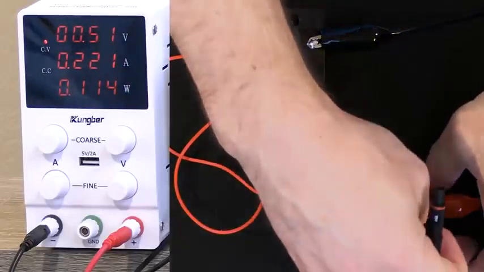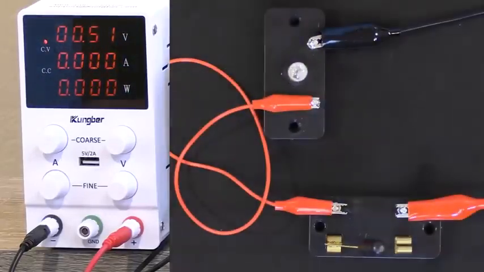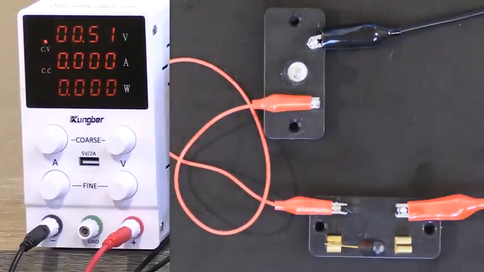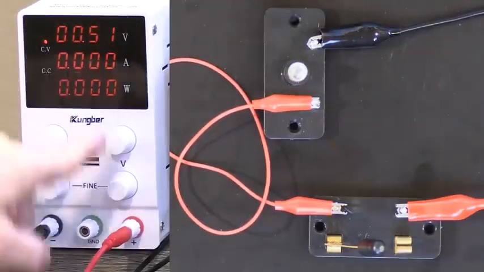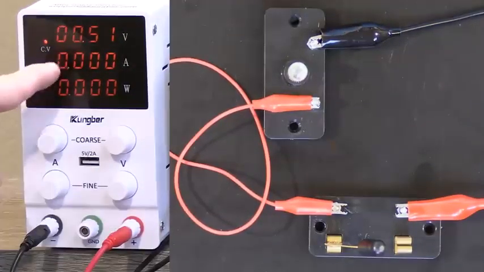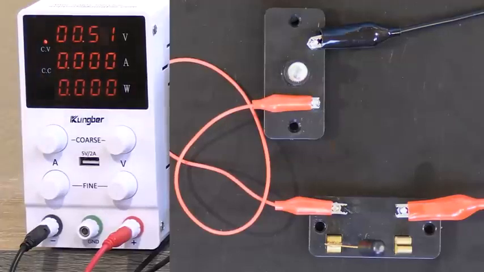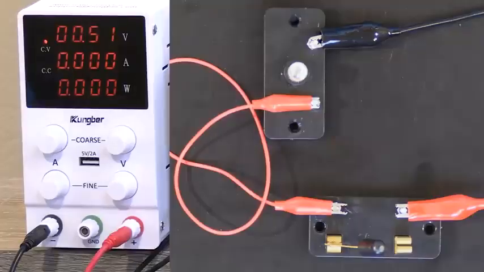But notice if I open this circuit, then the current goes down to 0. There's still a voltage across here. Notice the voltage is still half a volt, but there is no current. Why? Because the voltage is the push. This display is telling me how much it's trying to push, but because I've physically broken the circuit, there is no current anymore. So there can be push without flow, right?